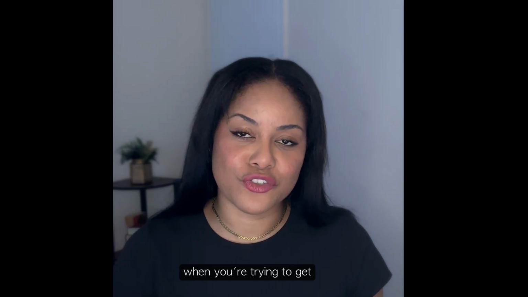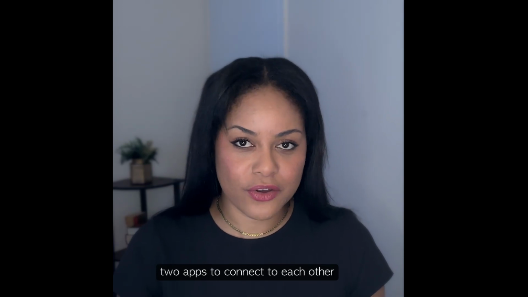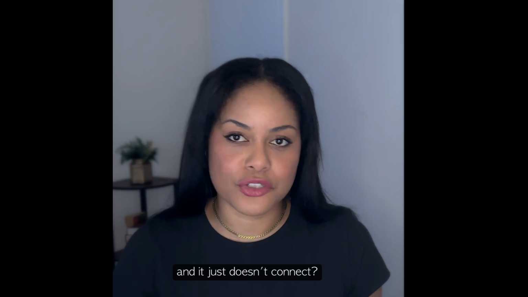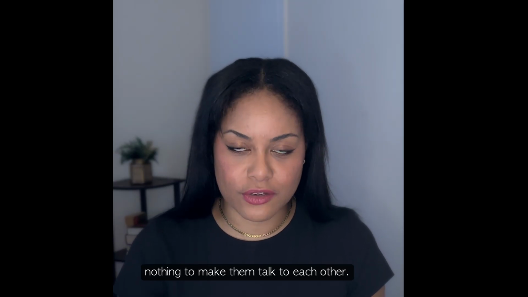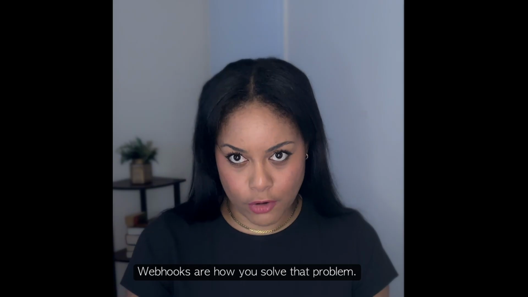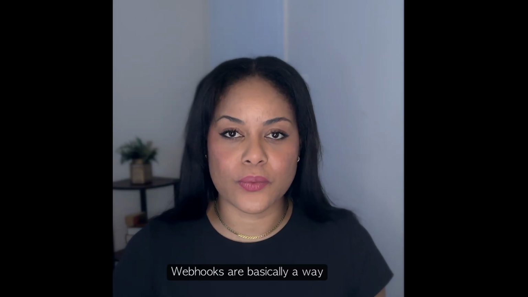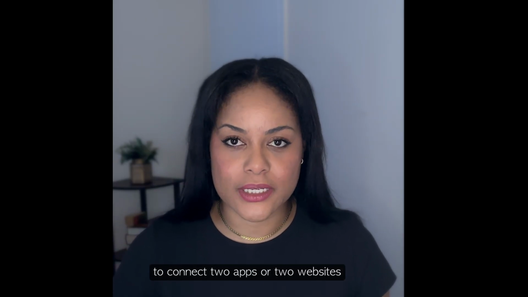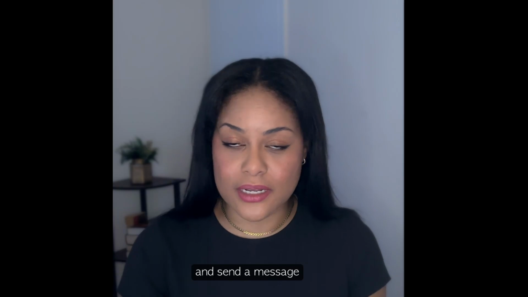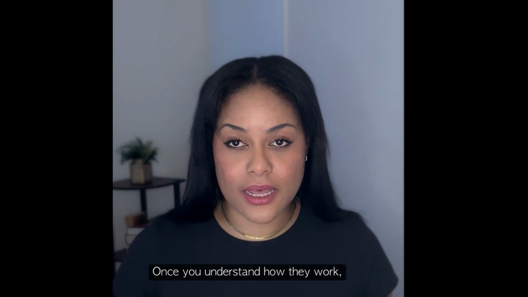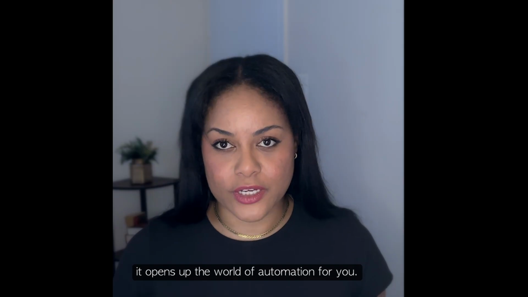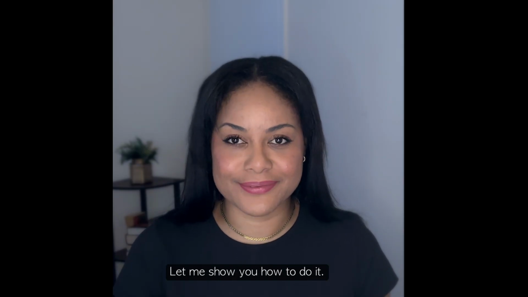Hi, you know that feeling when you're trying to get two apps to connect to each other and it just doesn't connect? There's no app for it, there's no built in sync, nothing to make them talk to each other. Webhooks are how you solve that problem. Webhooks are basically a way to connect two apps or two websites so that they can speak to each other and send a message as soon as something happens. Once you understand how they work, it opens up the world of automation for you. Let me show you how to do it.